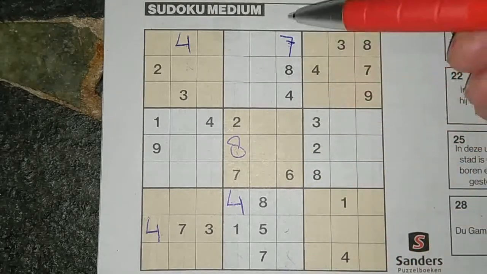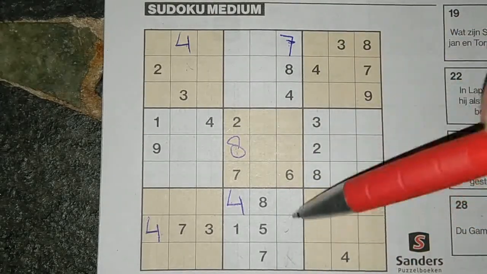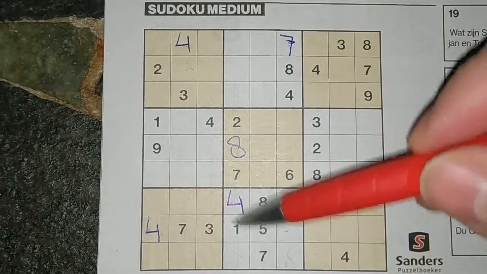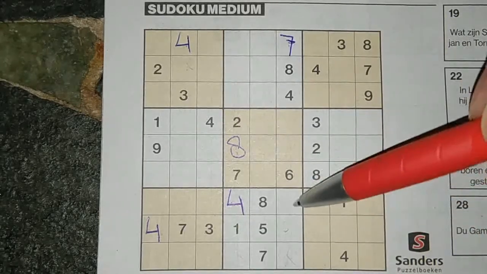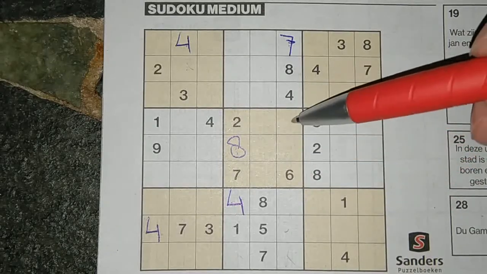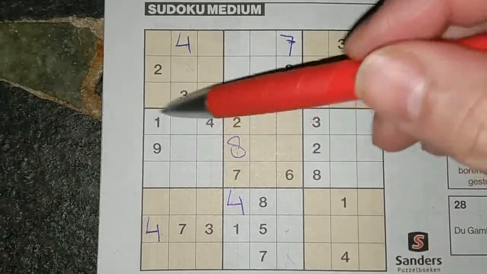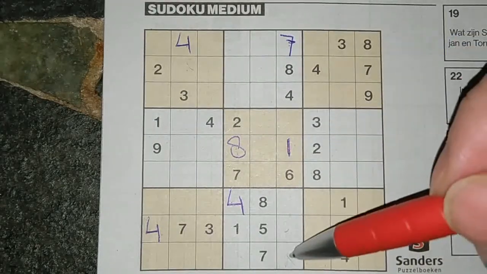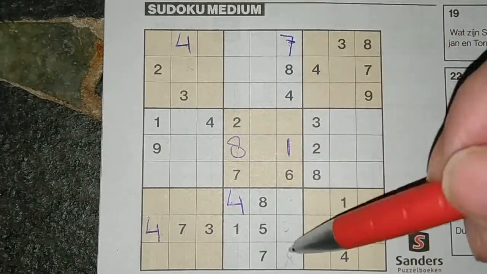In this row, 5 missing numbers. One of the missing numbers is a 1. I see here 1, so no 1 in these 3 boxes. So the 1 could be here or could be there, but I see here 1, so no 1 there. 1 should be here. 4 missing numbers in this column.